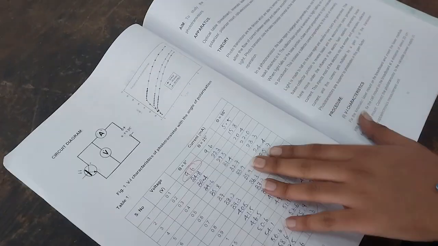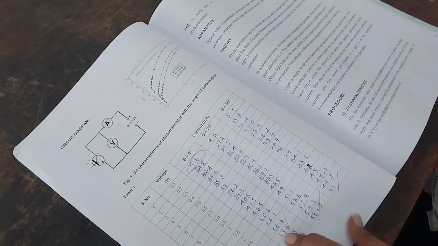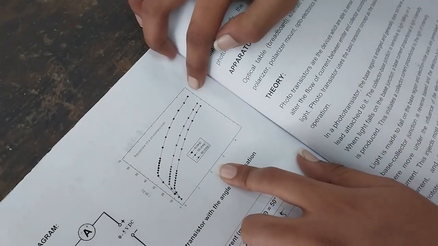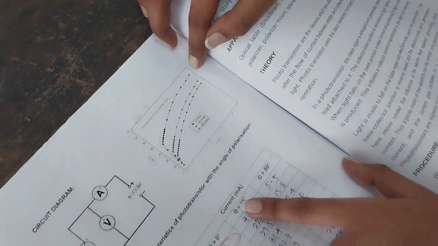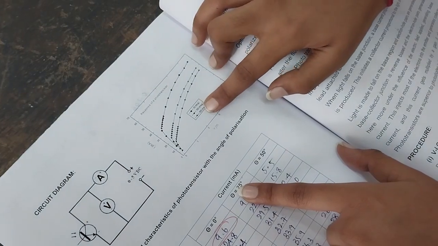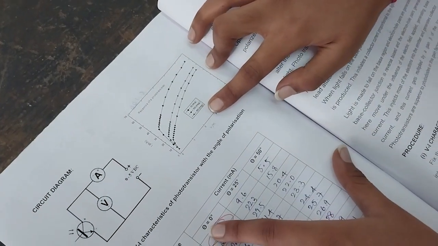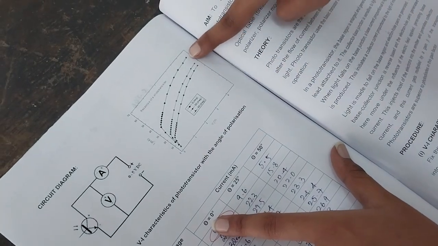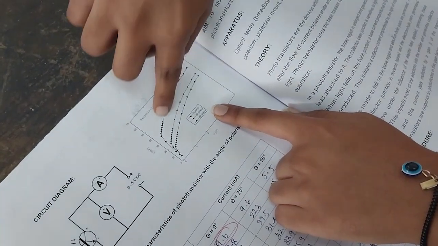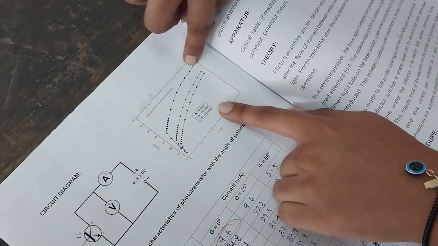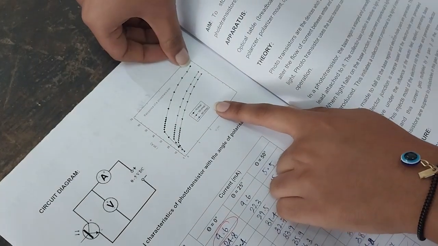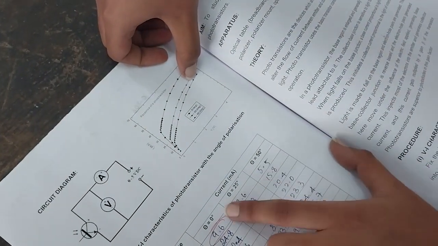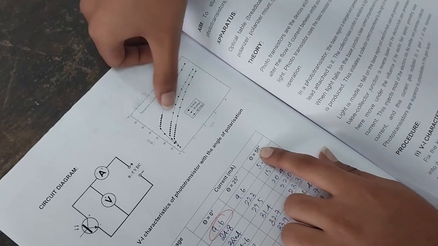After you note down the current readings, you'll get a graph in this way. This is a model graph given for different theta values. Here the theta values are 0, 50 and 60, but we are taking readings for 0, 25 and 50. The uppermost, higher curve is for 0, this is for 50 and this is for 60. In the same way, here also when theta increases, the graph values will be decreasing.